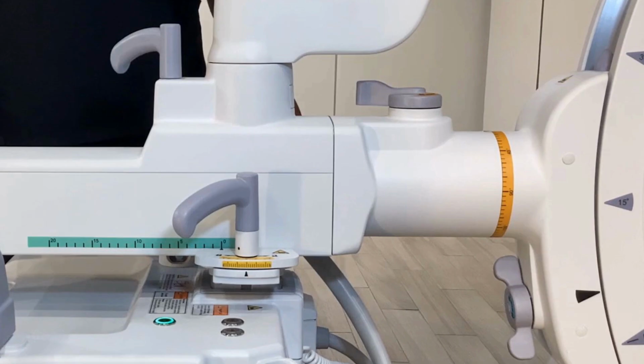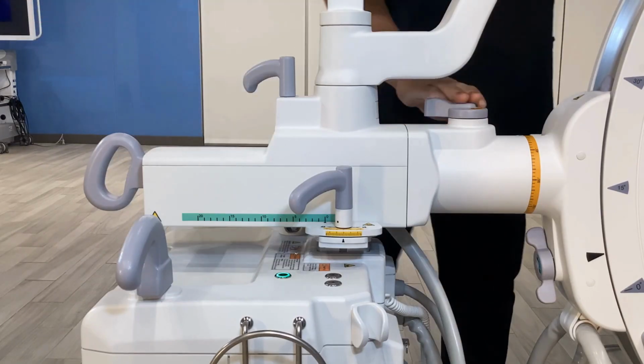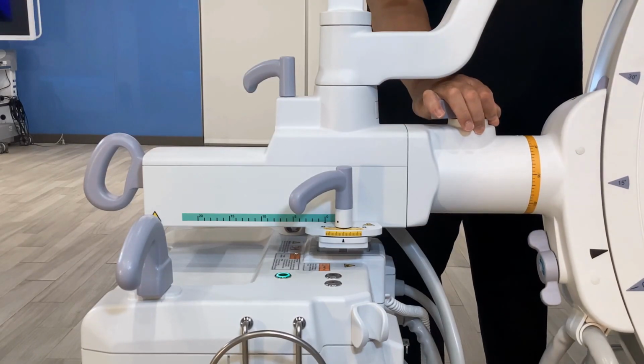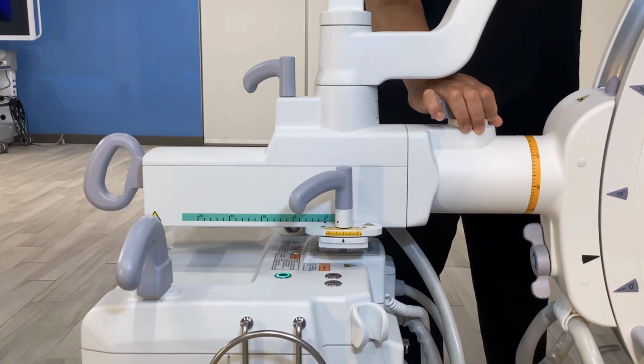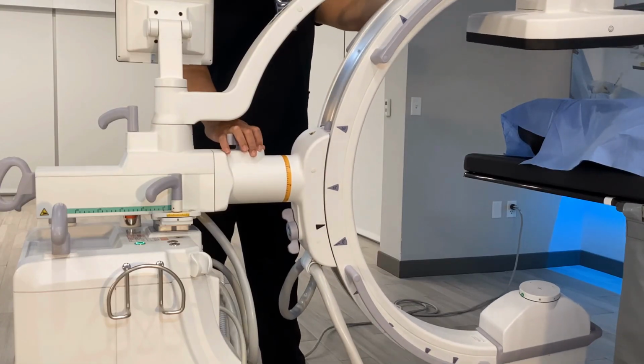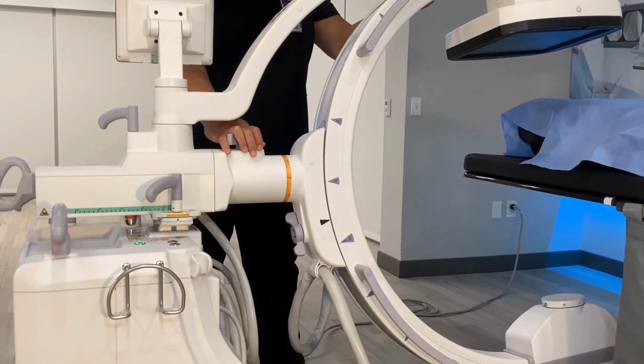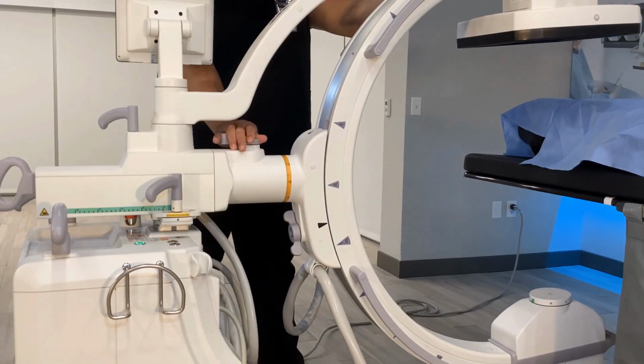Lateral rotation or tilt. The C-arm can provide 205 degrees of lateral rotation on the crossarm axis. This is otherwise known as cranial or caudal tilt. Lateral rotation is associated with the color orange.